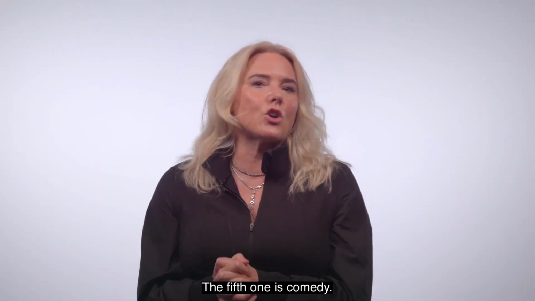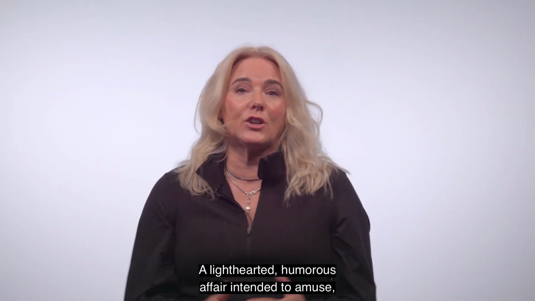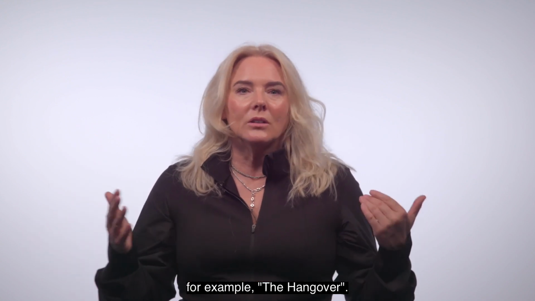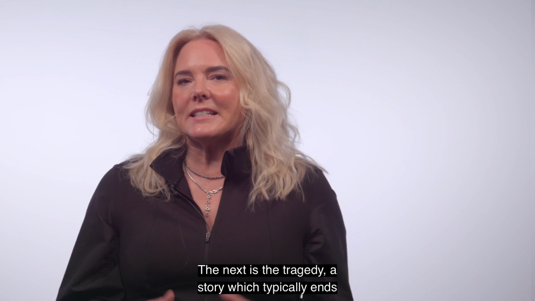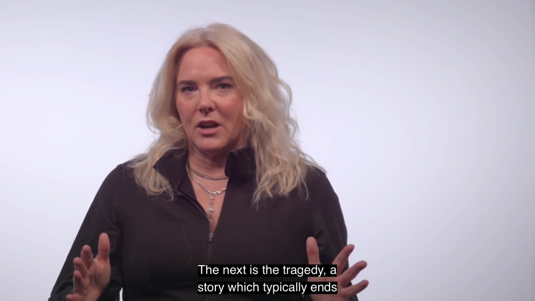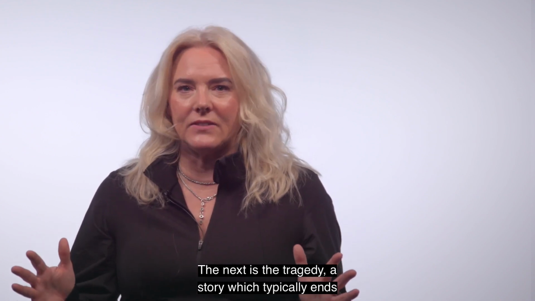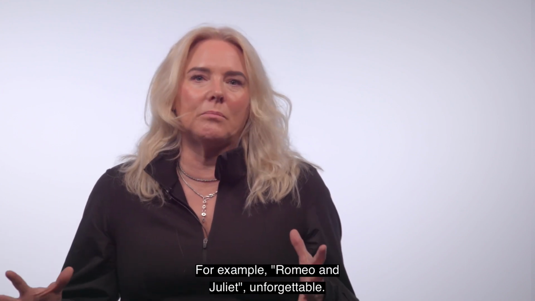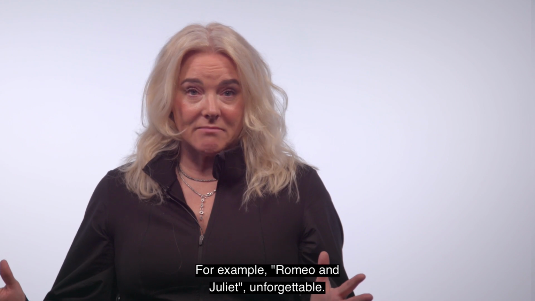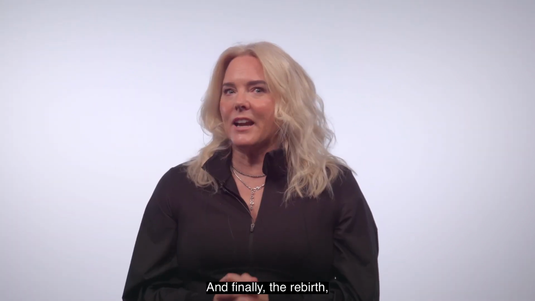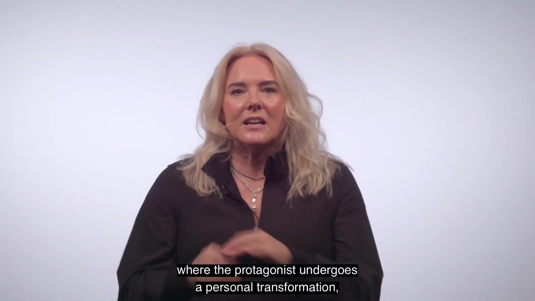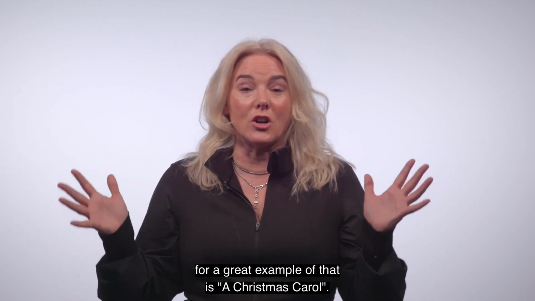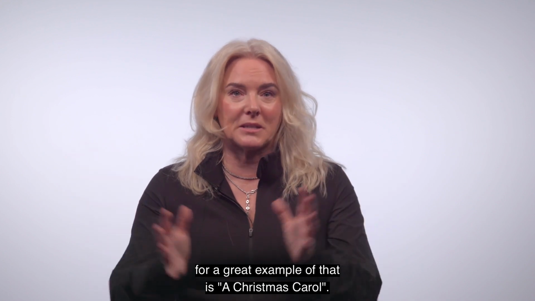The fifth one is comedy, a light-hearted, humorous affair intended to amuse, for example, The Hangover. The next is the tragedy, a story which typically ends with the downfall of the protagonist. For example, Romeo and Juliet, unforgettable. And finally, the rebirth, where the protagonist undergoes a personal transformation. A great example of that is A Christmas Carol.